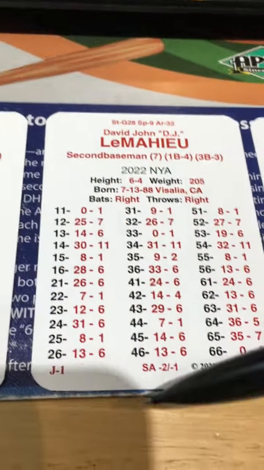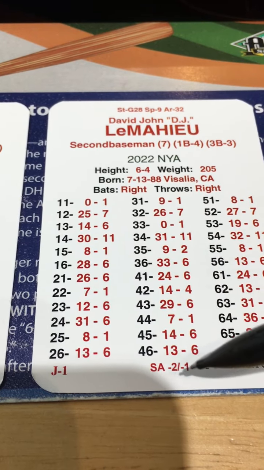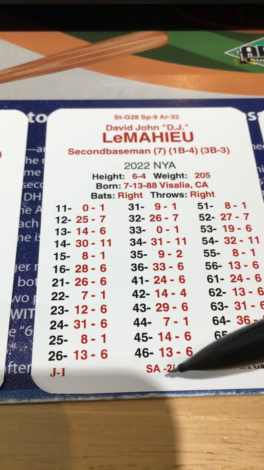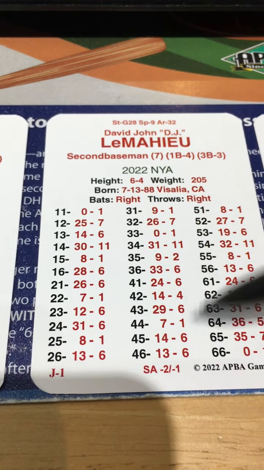Let's look at DJ LeMahieu. So he's the same way, straight away, -2, -1. So being a righty, he's going to add 2 to lefties. He's going to add 1 to righties.